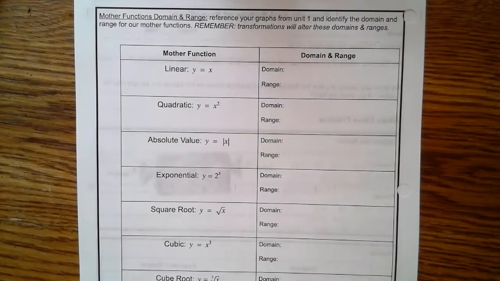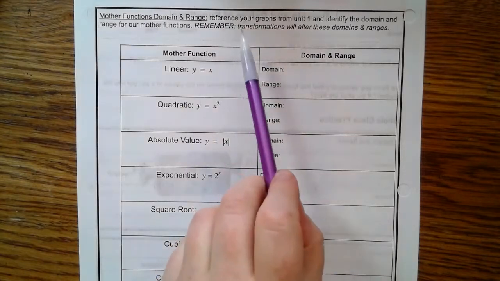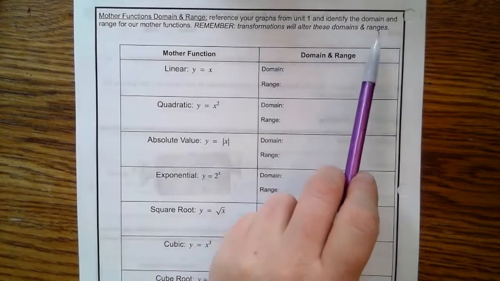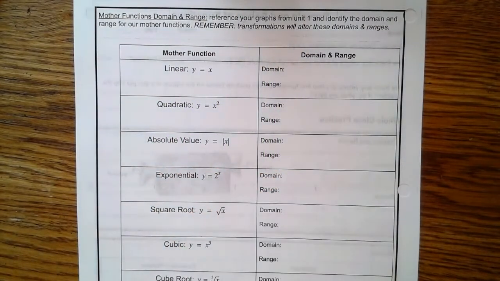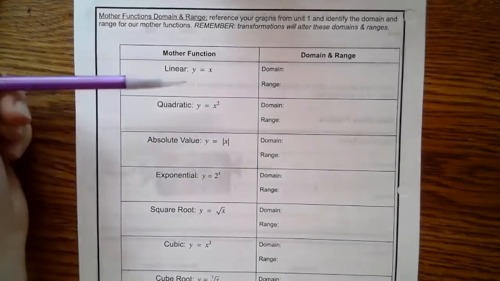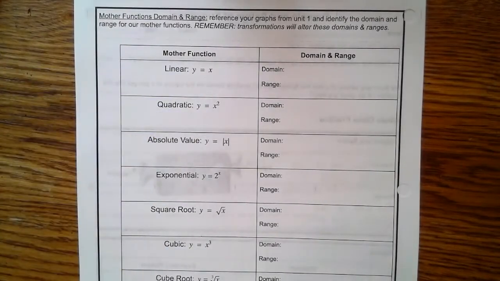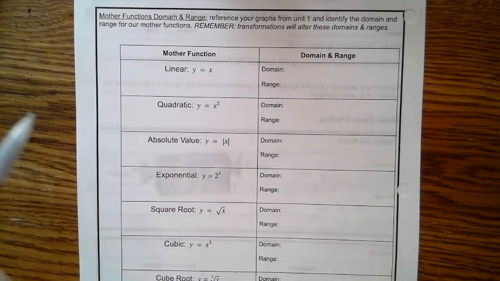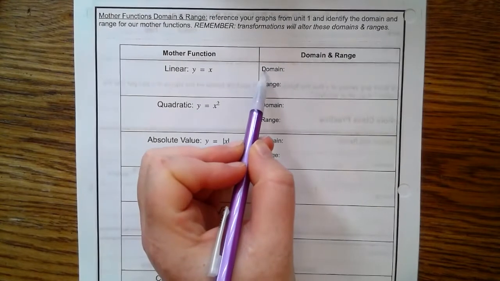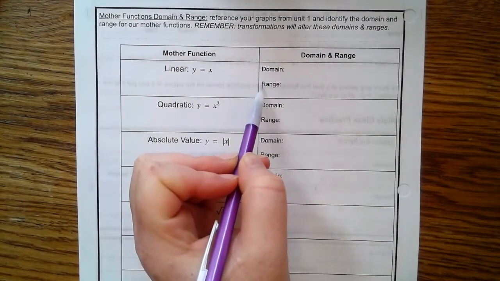Okay, so this should look a little bit familiar because this is after the mother functions unit. So reference your graphs from unit 1 and identify the domains and range for our mother functions. Remember, transformations will alter these domains and ranges. So these are the basic functions. When they're talking about domain and range, they're asking, what am I allowed to plug in? So domain is asking, what am I allowed to plug in? Range is saying, okay, well, what comes out?